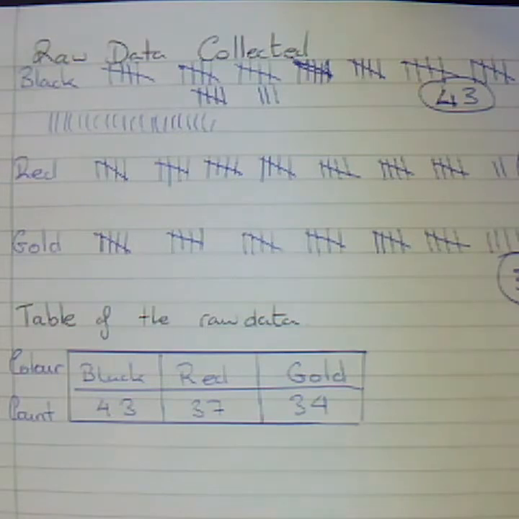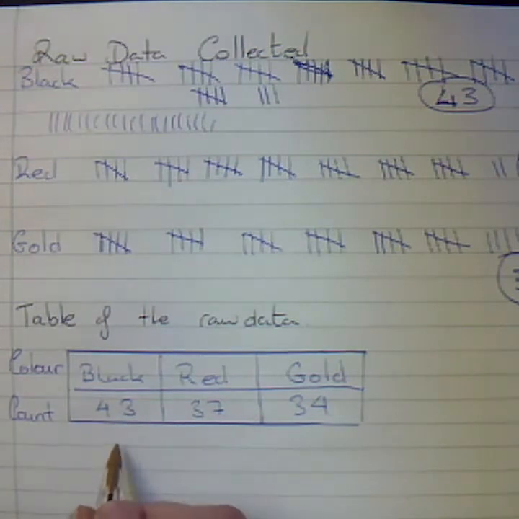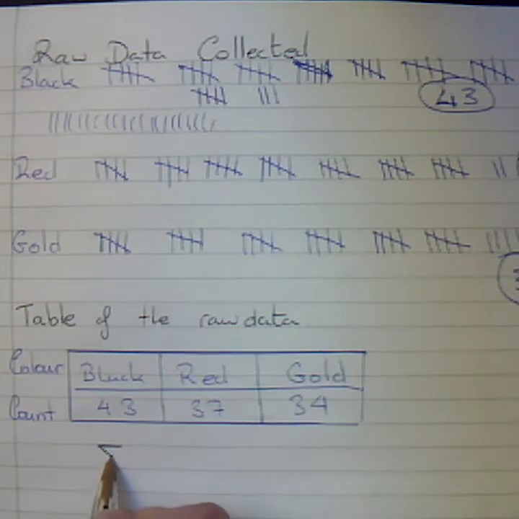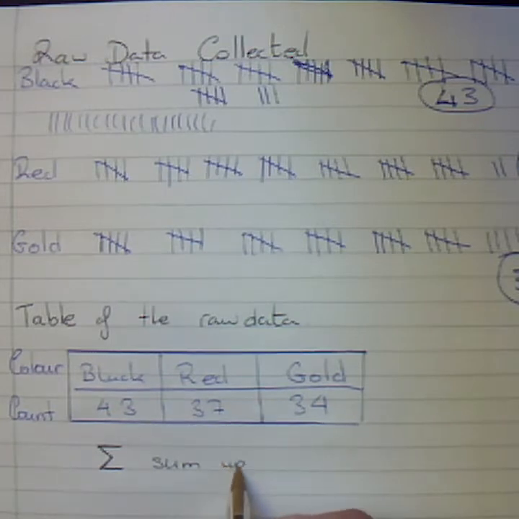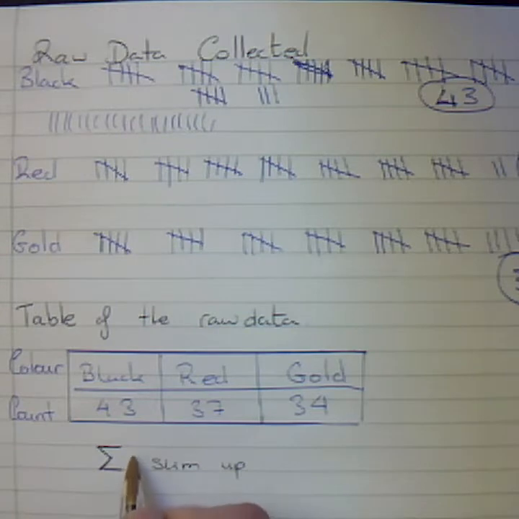Okay, so the next part of this is to start interpreting the data, to make sense of it and see what use it has. So what I'll do is total up, I'm going to sum up. Now some of you have seen this symbol. This is the symbol sigma, which means to sum or add up all these frequencies. So sigma f. I want to add up all the f values.